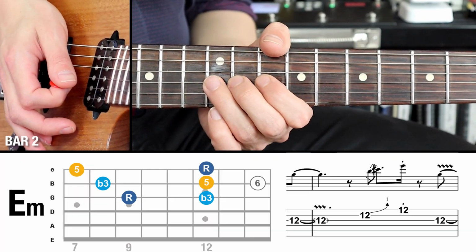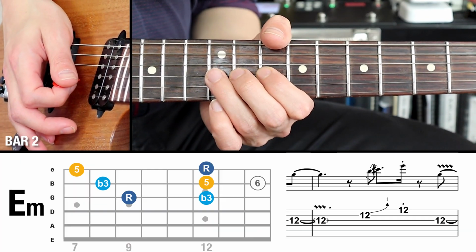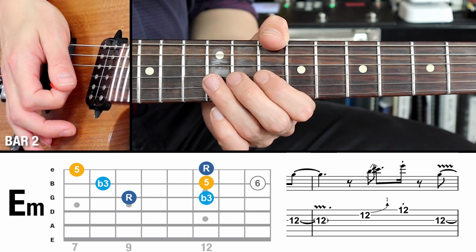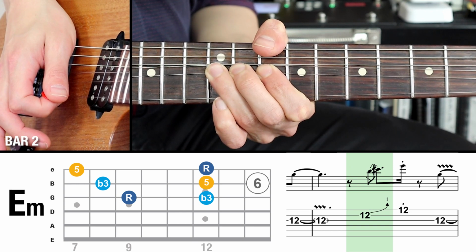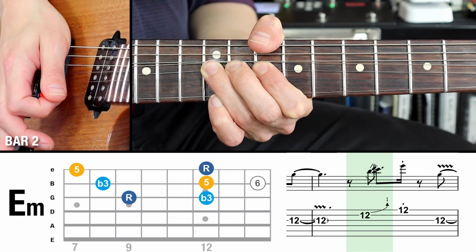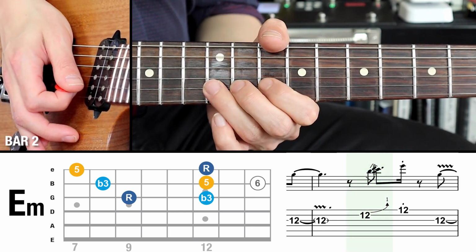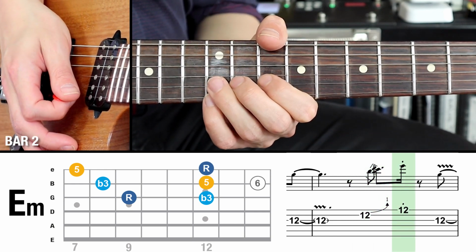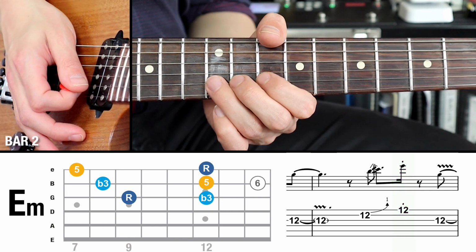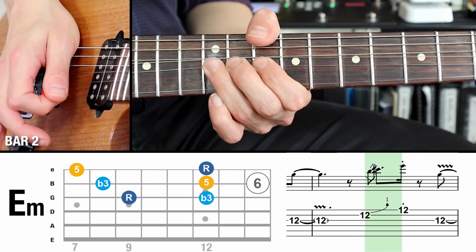After that G, we're playing the same full step bend as we did in bar 1, that bend from the 12th fret on the B string. Next is the 12th fret on the E string. So hold the bend and then play the 12th fret on the E string as a very short staccatoed note.